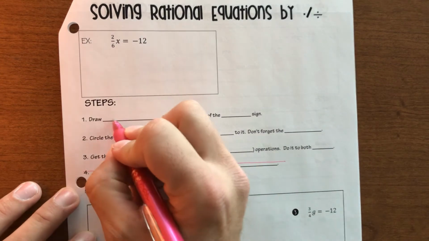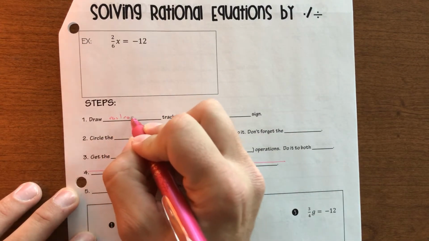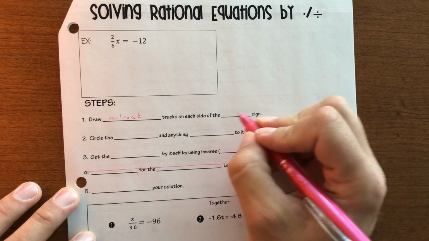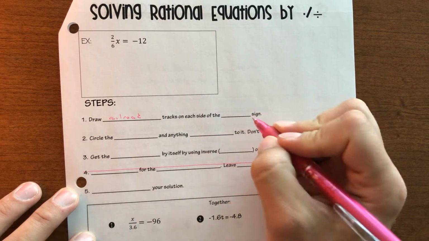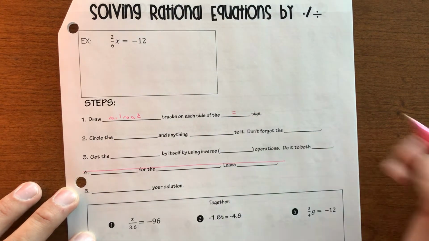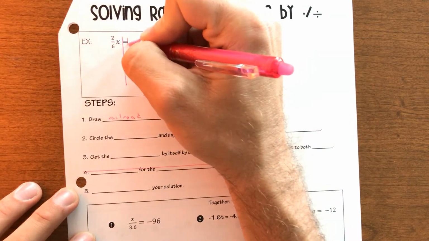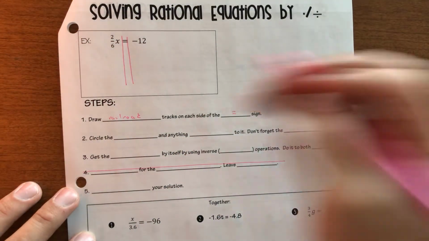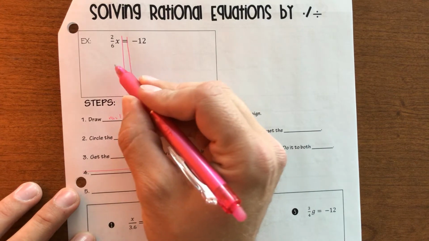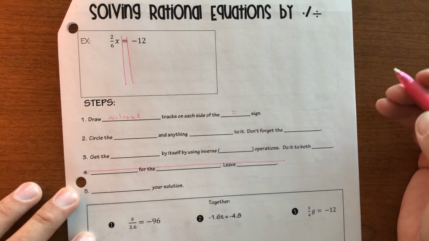So step 1, at this point, hopefully, you've already written this down. There's railroad tracks, and we need to draw them on each side of the equal sign. That's kind of our first step, and it has been for a while now with these equations, just to remind us, whatever we do on this side, we have to do on that side to keep it equal.